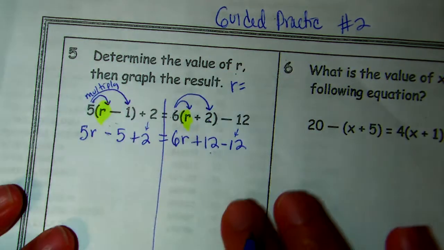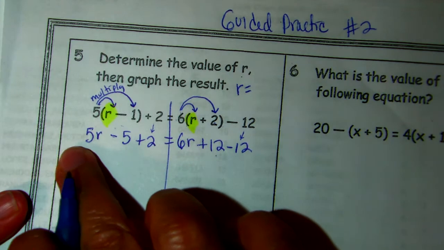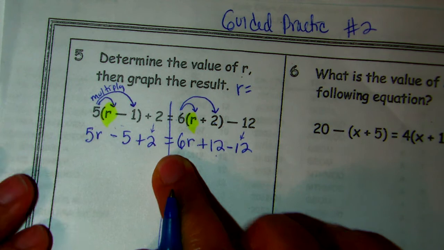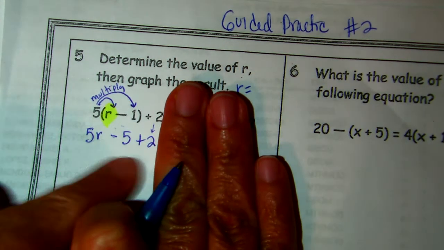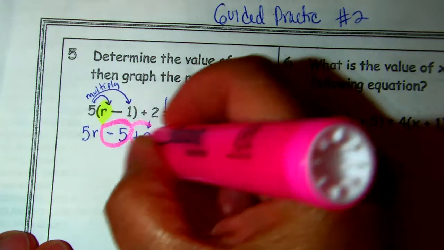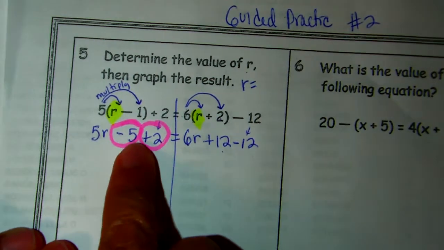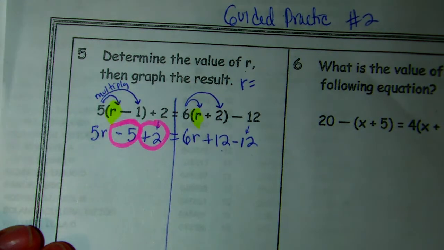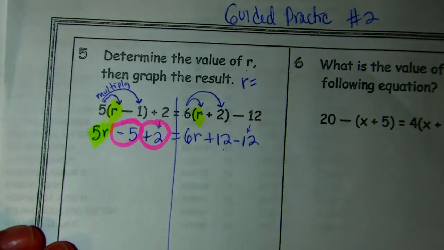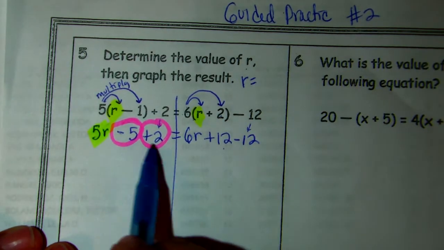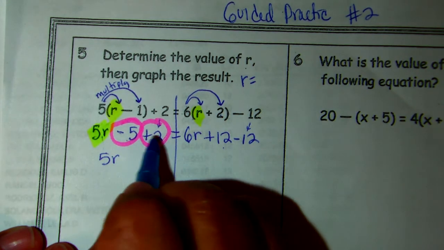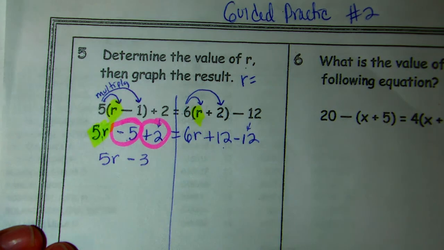Okay. So we need to look at the second step. Let's follow the next step, which would be combine like terms. Do we need to combine like terms here? Yes, the numbers. We have to combine this one and this one because numbers go with numbers. There's no other R on the left side, so this one remains by itself. Okay, we don't do nothing to it. But let's combine these two. So bring down the 5R. -5 plus 2 gives you -3.